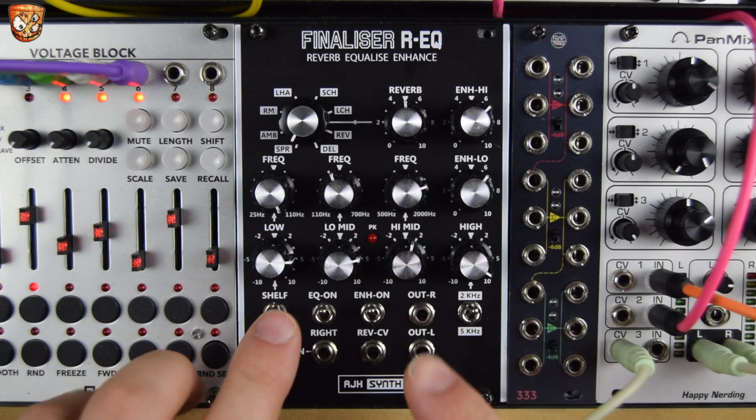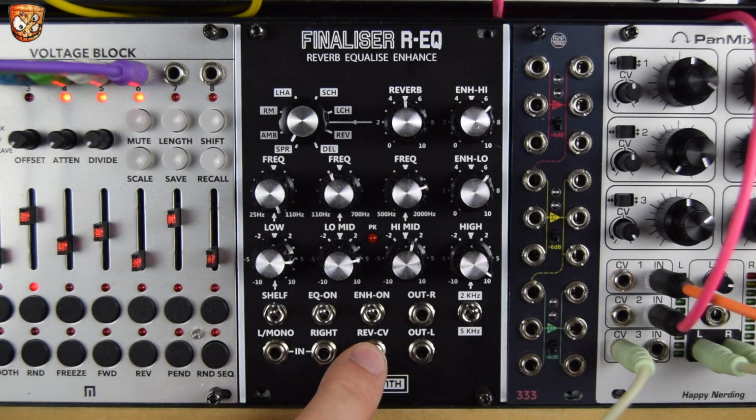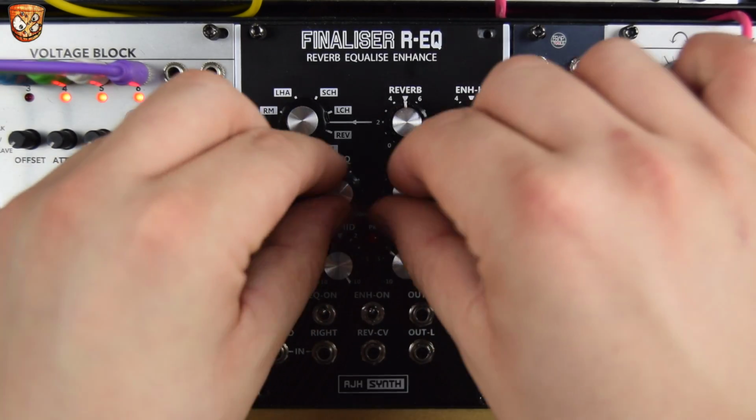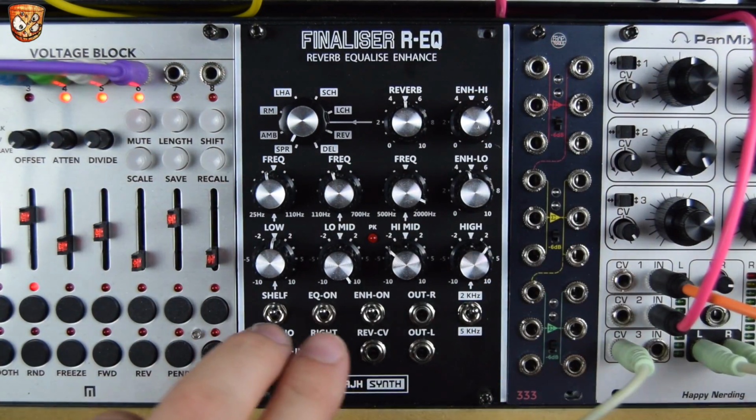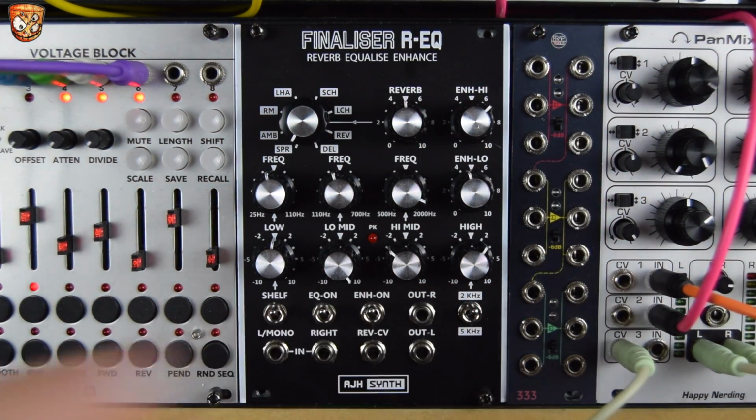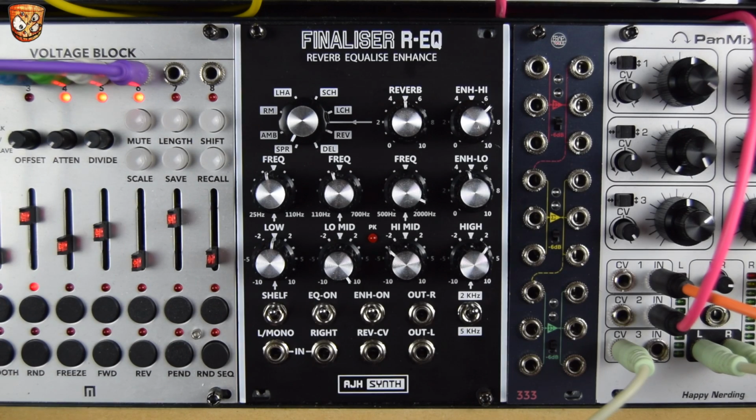But we will go through mono use, CV in the reverb, the different EQ, and this is parametric in that we can move the frequencies around, stereo in, stereo out, and mono in and stereo out. So let's get into some patches.